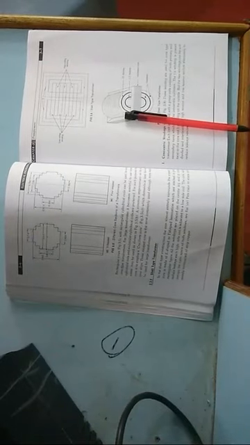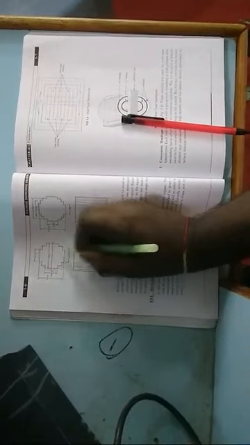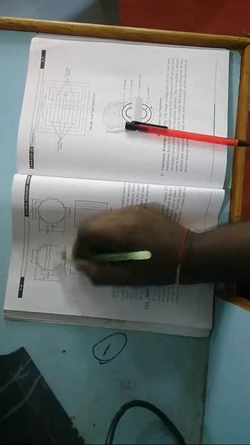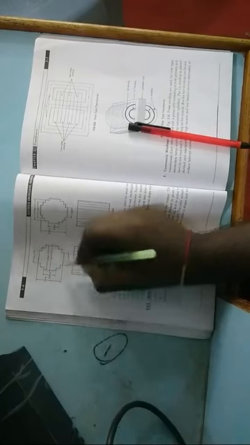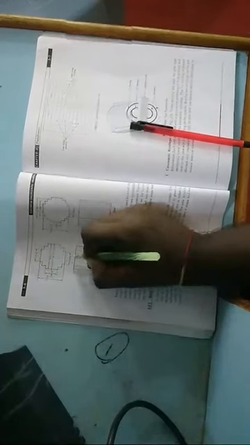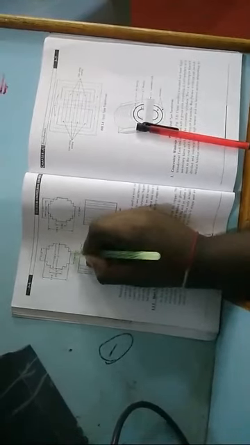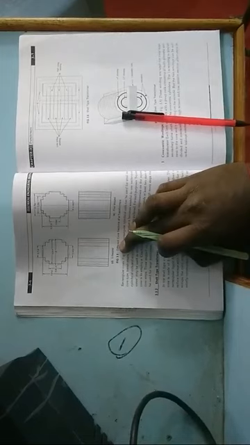So for this case we are having 0.42, and here the circumcircle, if we take a 60 mm dia. With the 60 mm dia, we have to go with 60 into 0.42. Whatever value we get, that we have to take. So this is the way. In this way we have to draw the three-step core for the transformer.